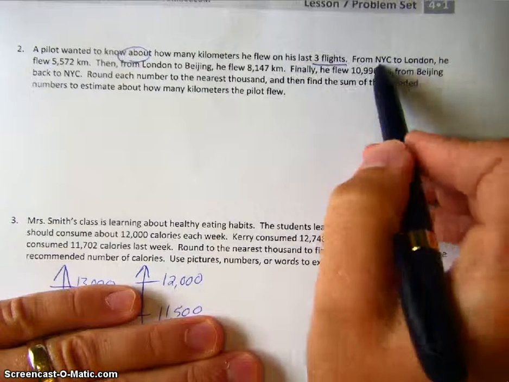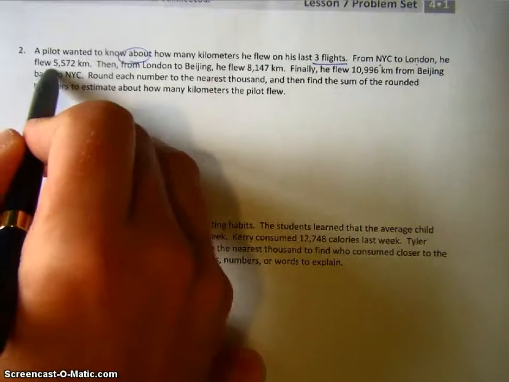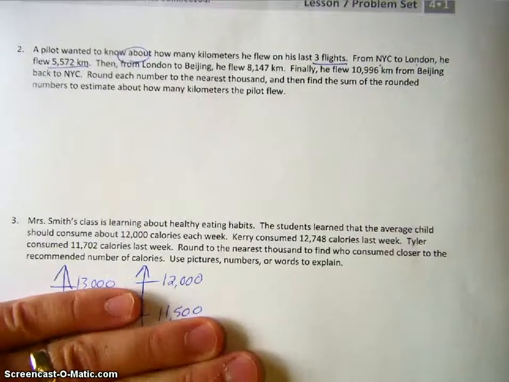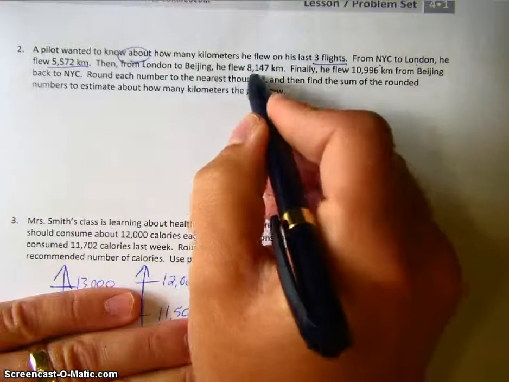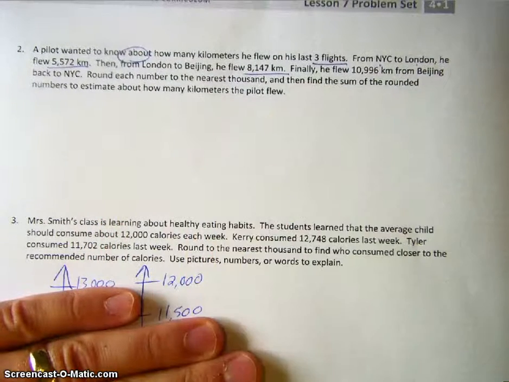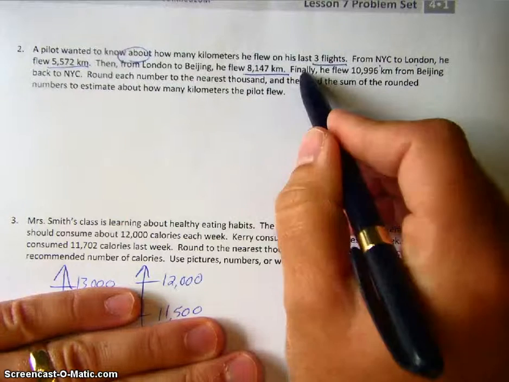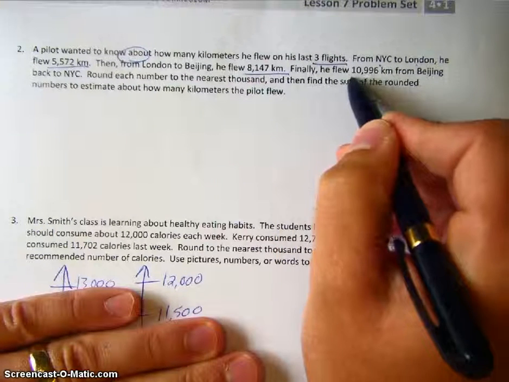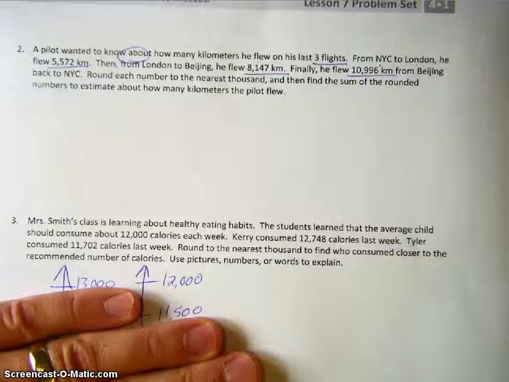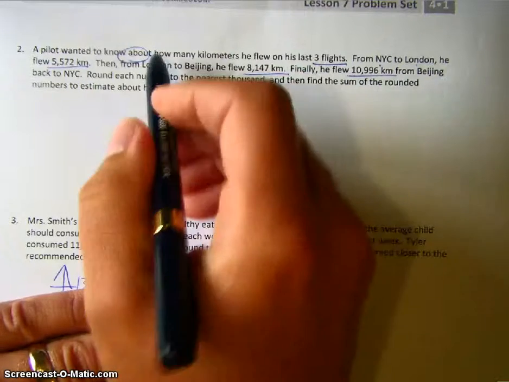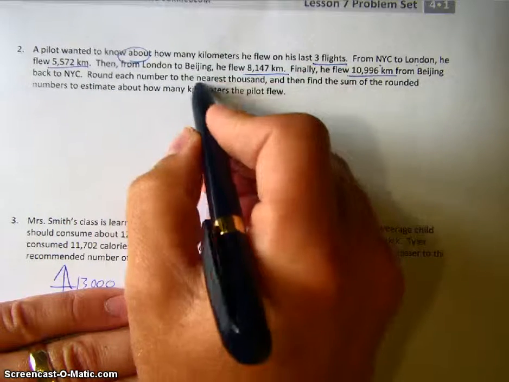Now, from New York City to London, he flew 5,572 kilometers. Then from London to Beijing, he flew 8,147 kilometers. And then finally his third flight, he flew 10,996 kilometers from Beijing back to New York City. So what we need to do is round each number to the nearest thousand.